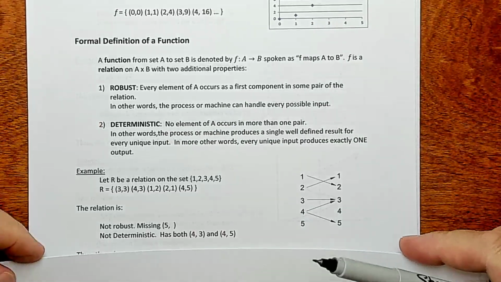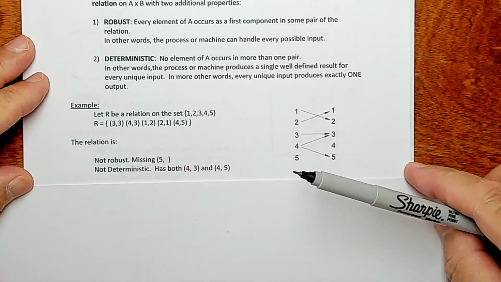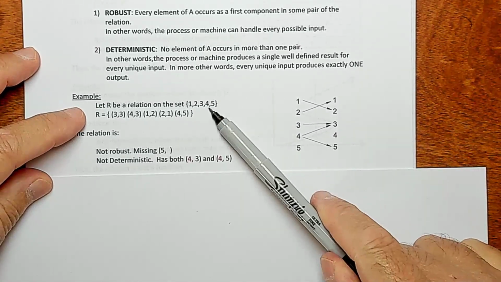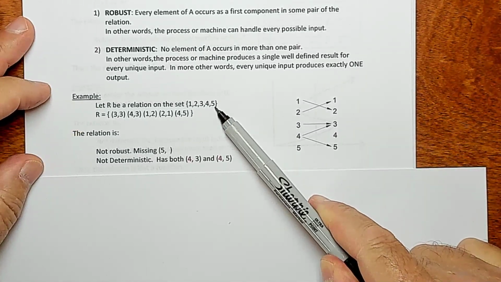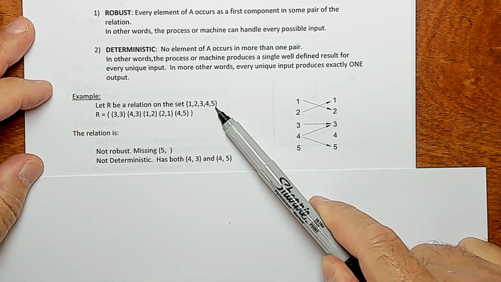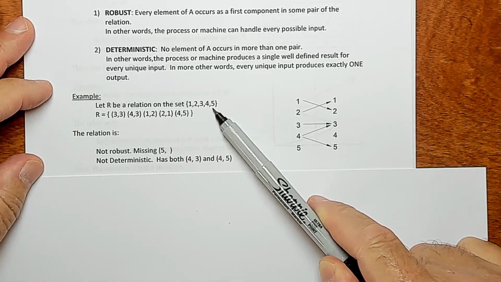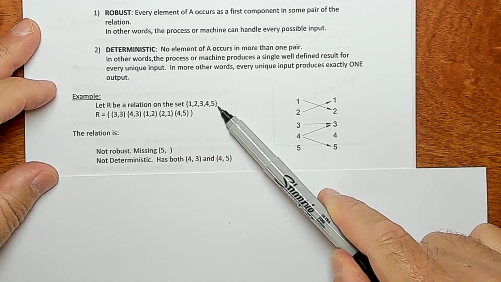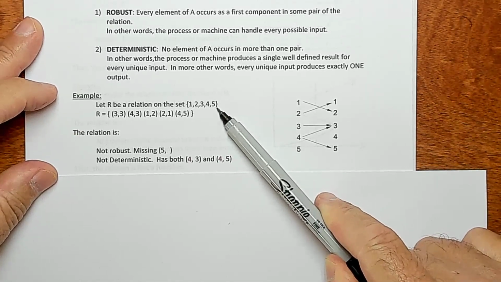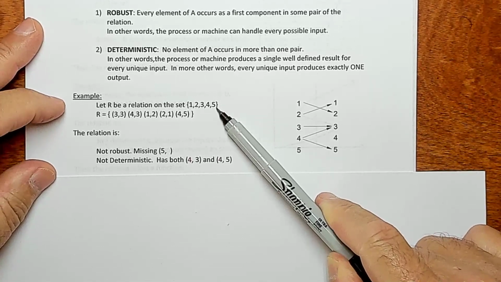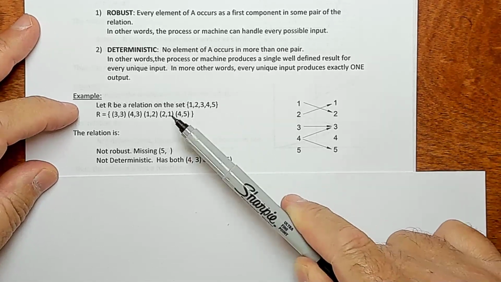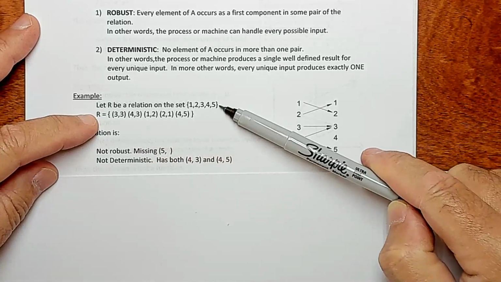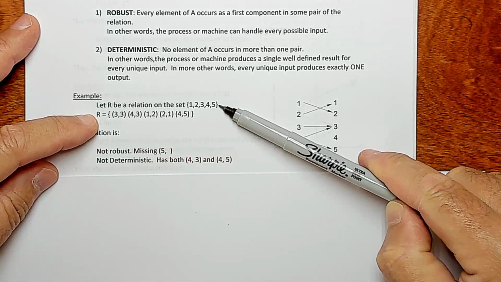All right? So here's a guy that's neither robust nor deterministic, this little guy. So here we've reduced the input set to truly a discrete set. It's finite and it's only defined at these 5 values. That's really something that would be in a computer, finite and discretely defined. And I've just chosen some ordered pairs out of this Cartesian product just to review a little bit.